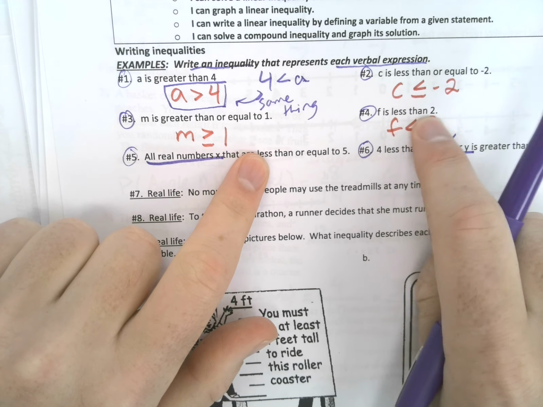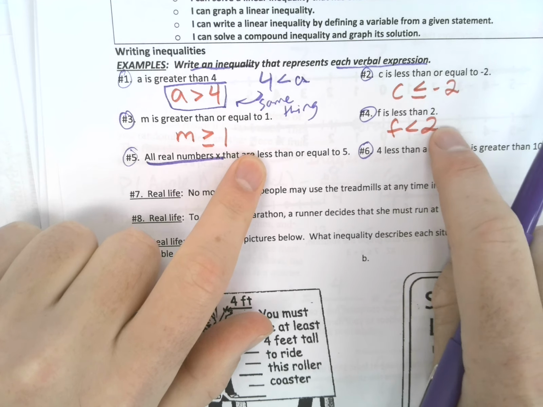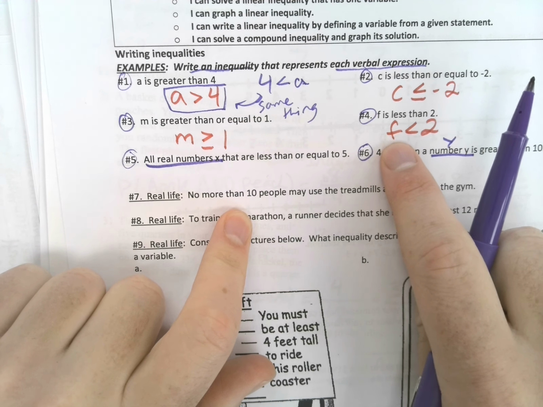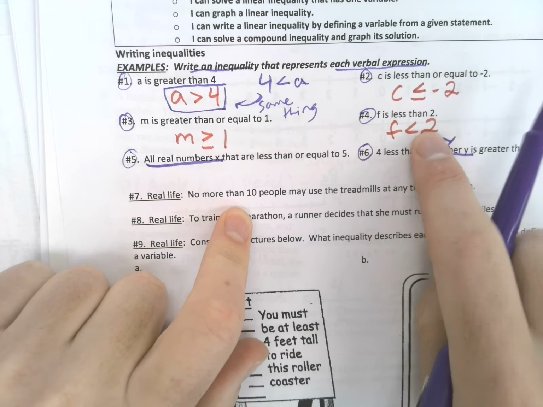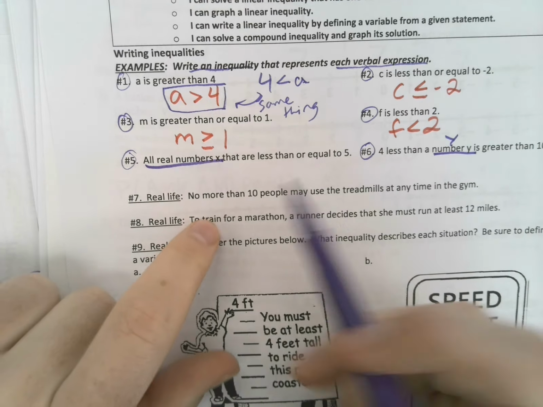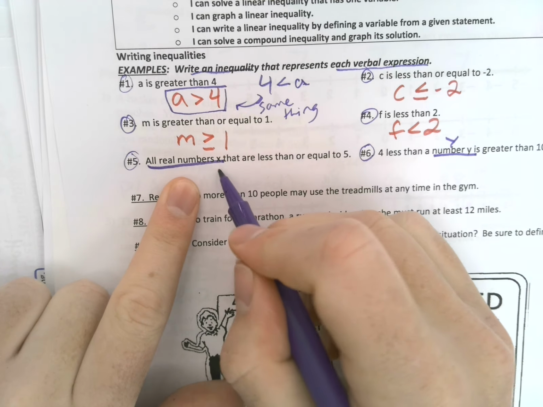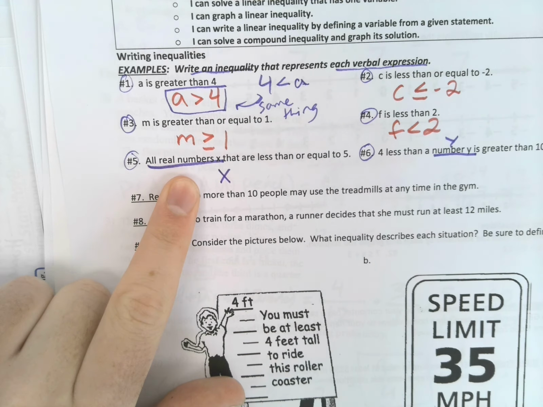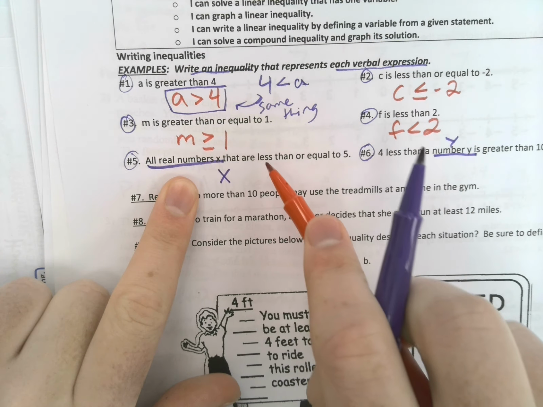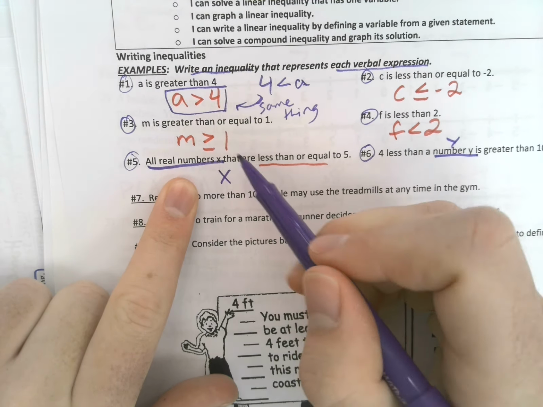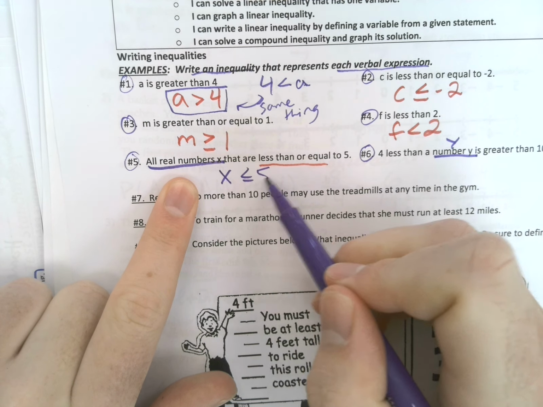And then F is just less than 2. So F is less than 2. The arrow points to the smaller value. Pointing to F, F is less than 2. These last two here, all real numbers x that are less than or equal to 5.